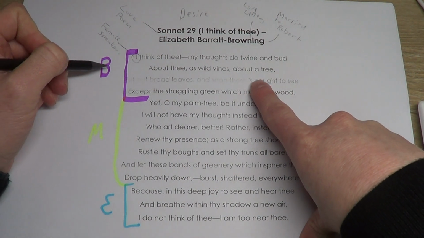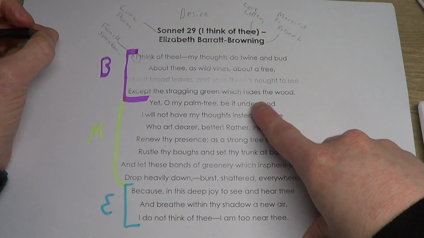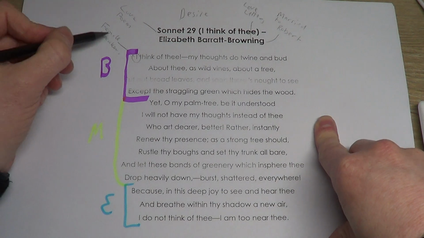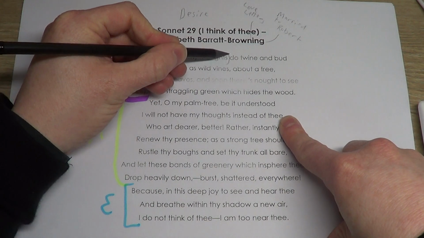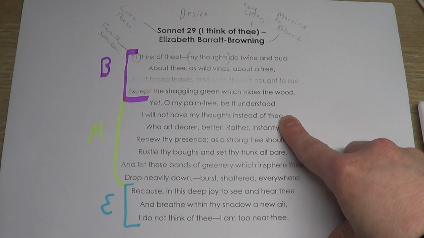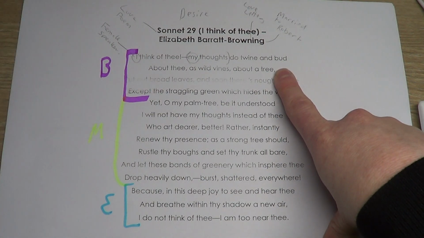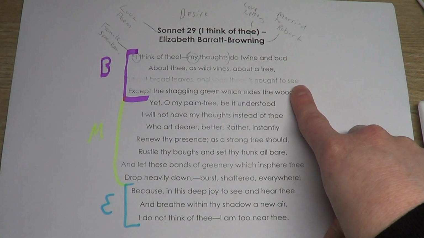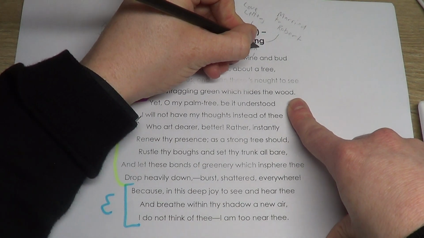My thoughts do twine and bud about thee as wild vines about a tree, put out broad leaves and soon there's naught to see, except the straggling green which hides the wood. We can't deal with everything, so we've got to be quite selective here. So we know that we've got this female speaker. What is it that she's talking about to start with? Well, she's introducing us here to her thoughts. She's saying, my thoughts, and this is a line that reoccurs later on. We know we've got the possessive pronoun my here as well. And they do twine and bud. Bud is something that's beginning to open out, but the word twine is an interesting one. Twine suggests that there is something maybe constricting about these thoughts that she has.